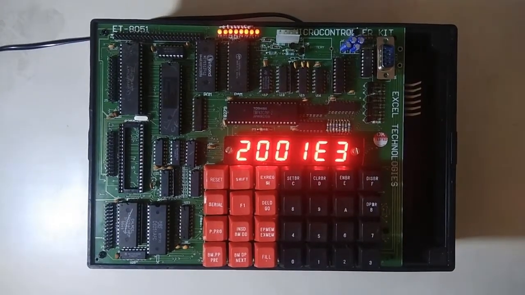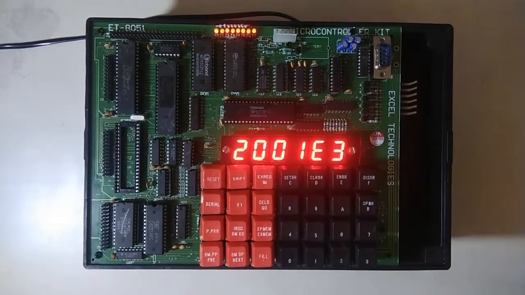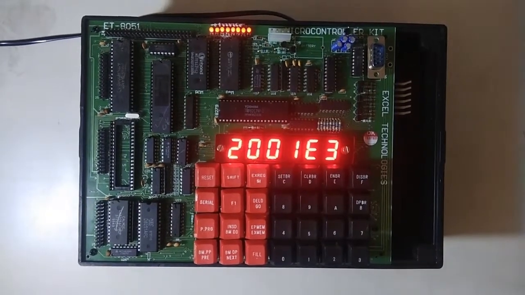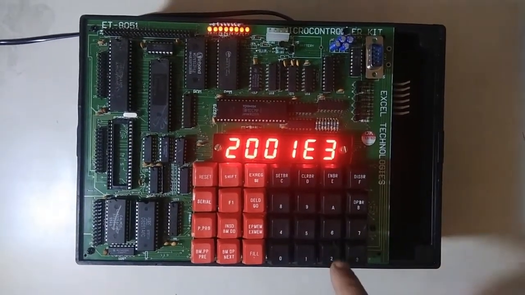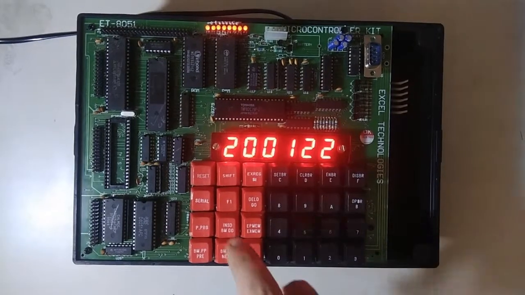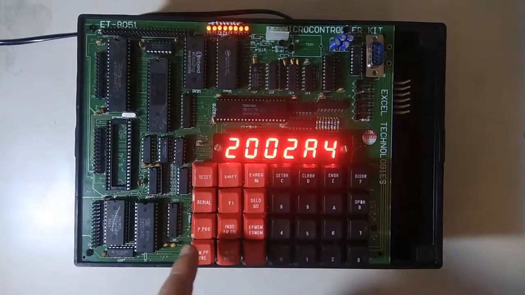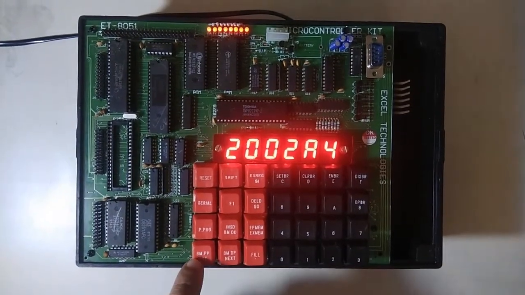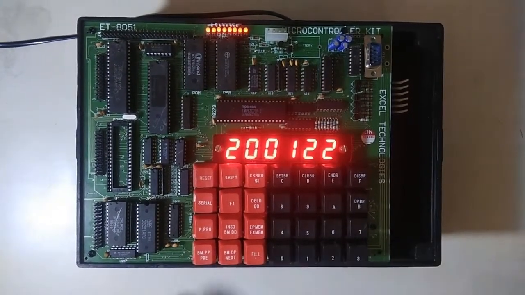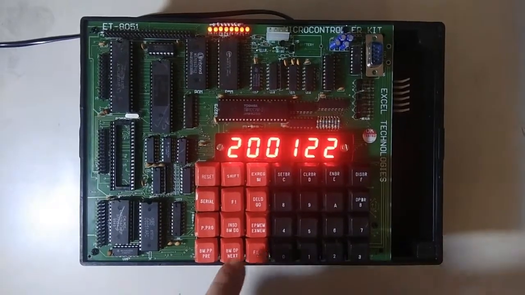Whenever we press next, the data is saved and we move to the next location. Let's say at 2001 we want to store 22, so we'll press 22 and then we'll press next. So if we press next, the data is saved and we move to the next location, and if we press previous, we move to the previous location. So in this way we can enter the program.